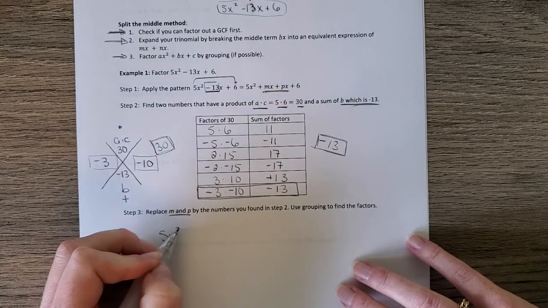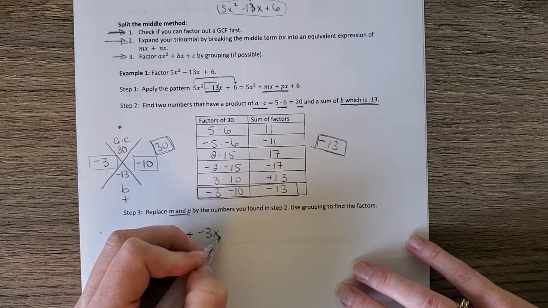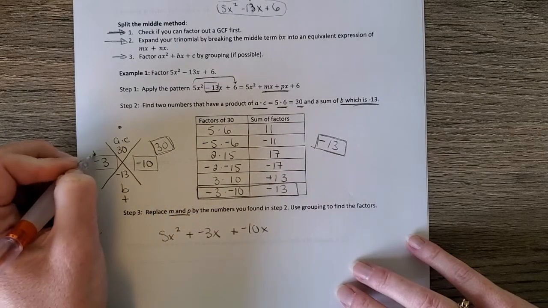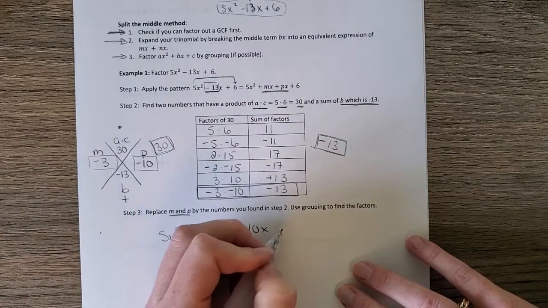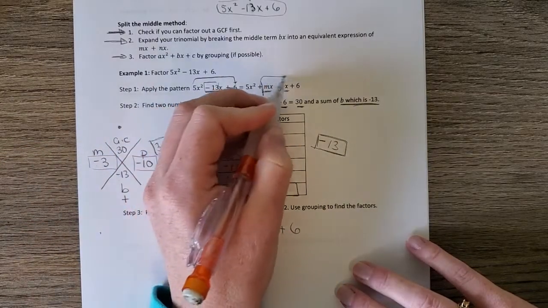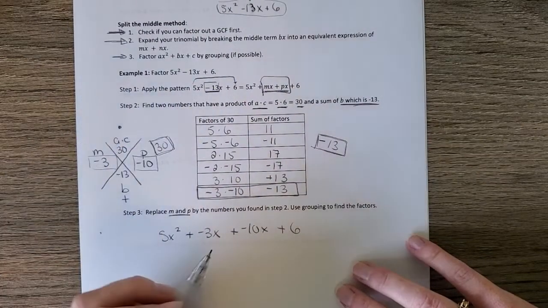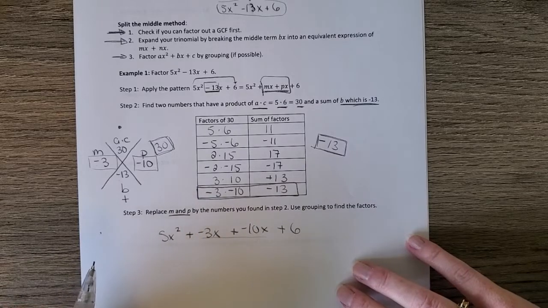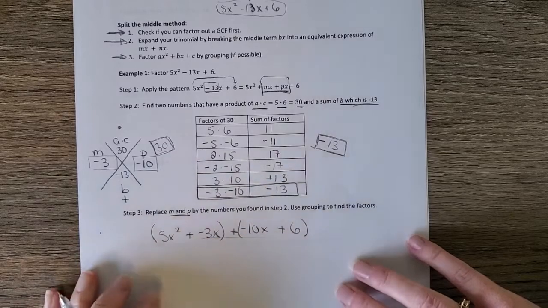We had 5x squared plus mx, which we're going to put as negative 3x, and then plus px, which is negative 10x, because with m and p, you can put either one, either order, it doesn't matter, and then plus 6. So we're replacing, or splitting, the middle. We're splitting the 13 into 3 and 10, which make 13. So we haven't changed the value, but by splitting it, we can now use grouping, which we learned about yesterday.